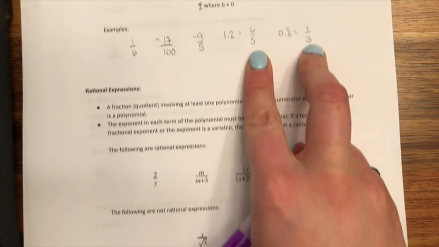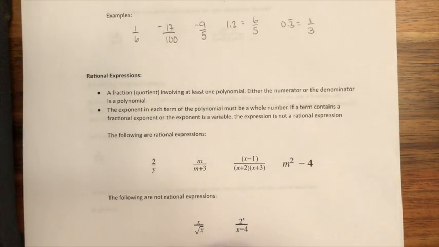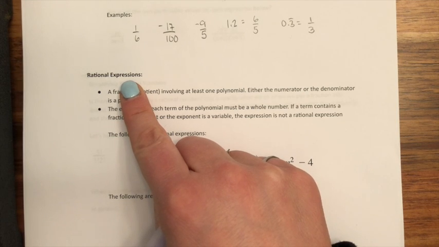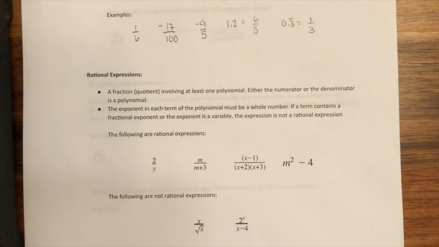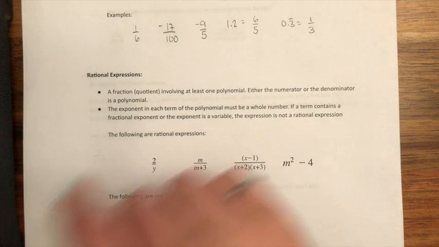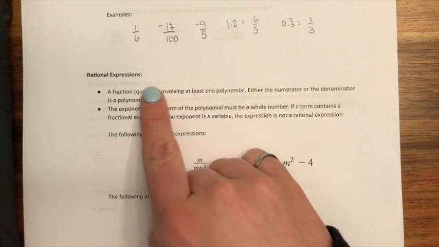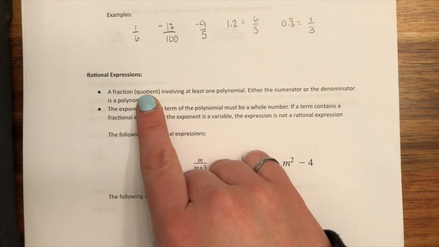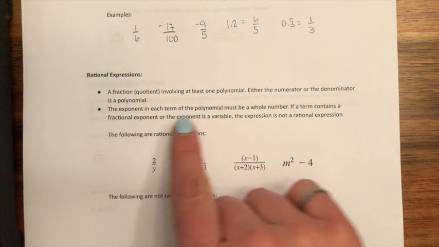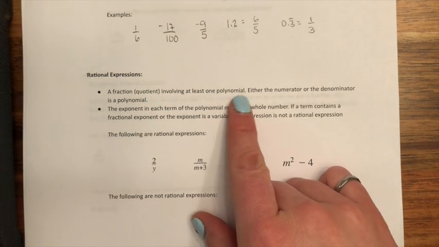So any of those are considered rational numbers, and we're going to focus on all the fractional forms of these things. A rational expression, remember an expression is something that does not have an equal sign, and an equation does. So a rational expression is a fraction, or we can express that as a quotient, like something divided by something else, involving at least one polynomial.